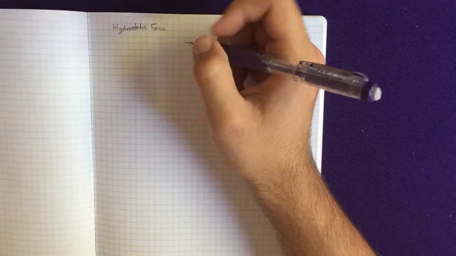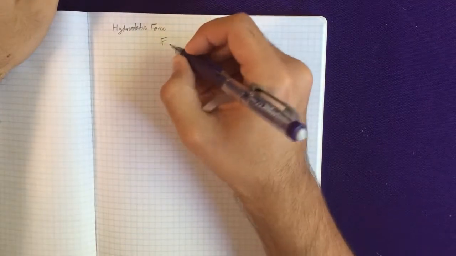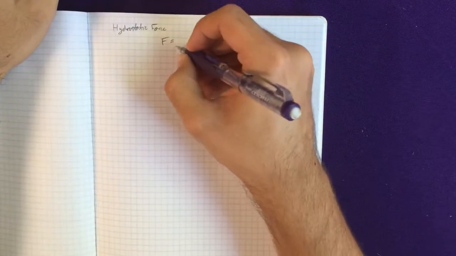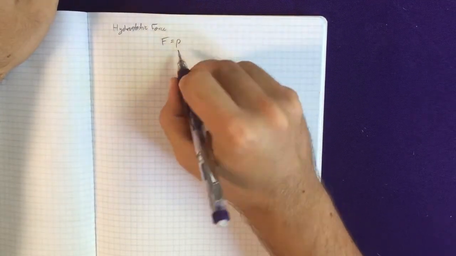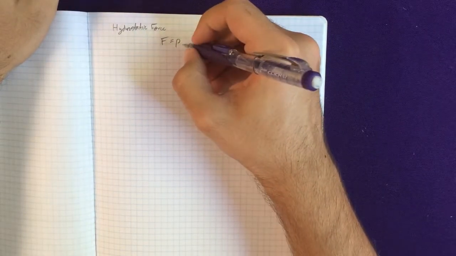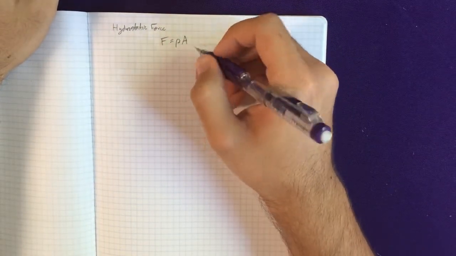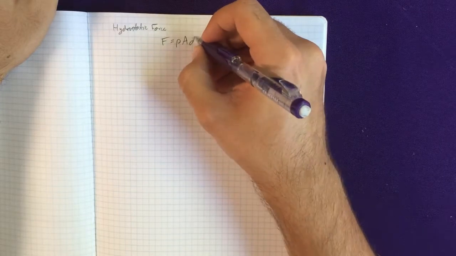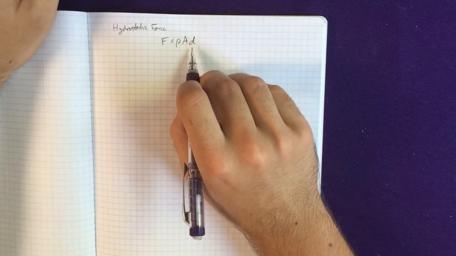Oh my gosh! I wonder how much force that water is exerting on that motorcycle. Hey, I can show you. So let's take a look at what hydrostatic force is. The hydrostatic force on an object is equal to the density of the fluid that it's in, which we represent with rho, times the surface area of the object, multiplied by the depth that the object is at.